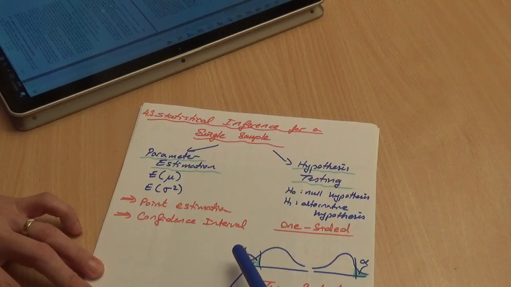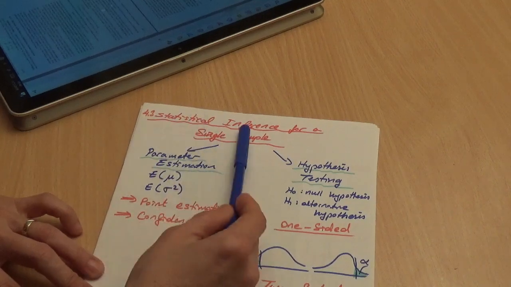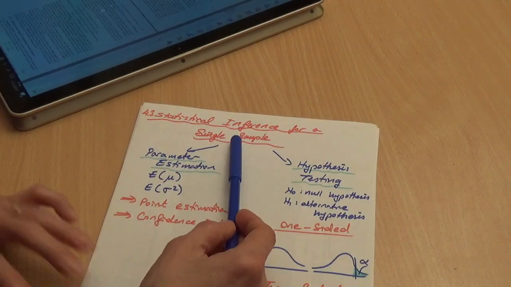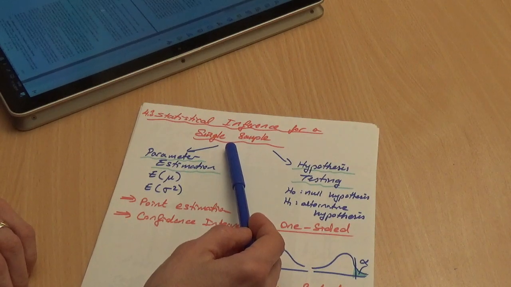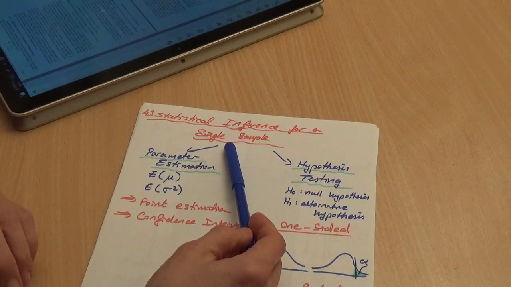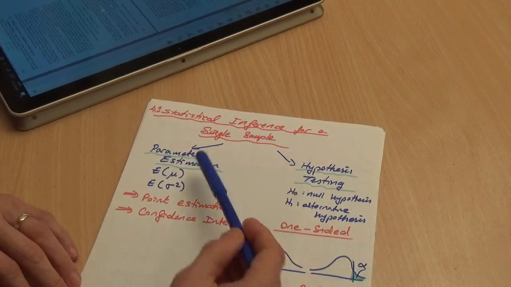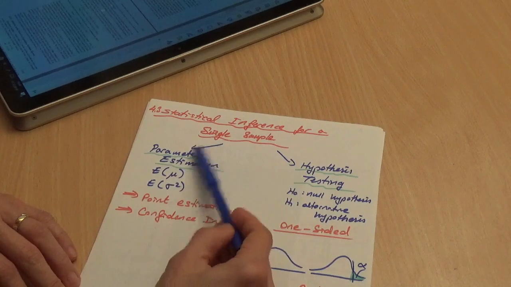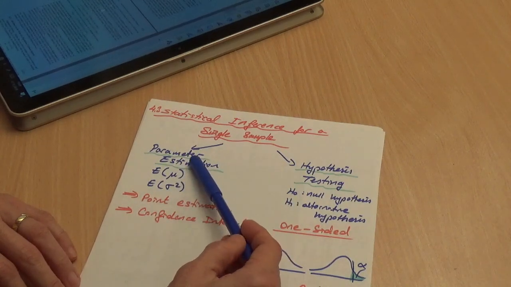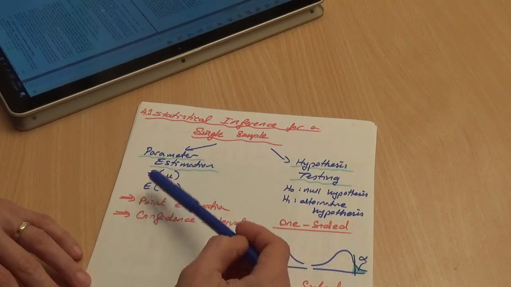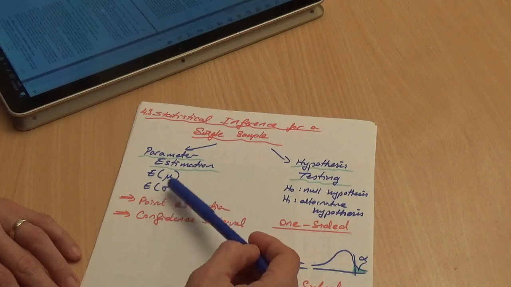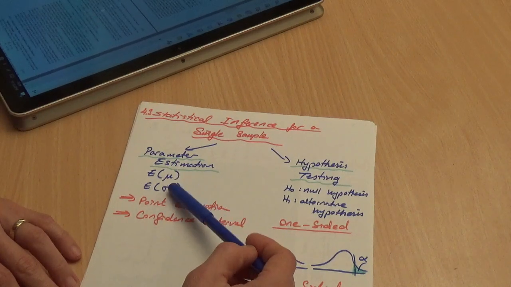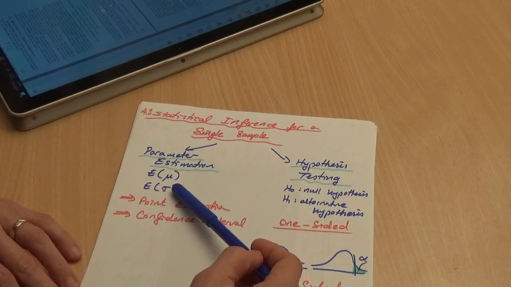Now here, at the beginning of the chapter, we have statistical inference for a single sample. So we think that there's a population, and from that population, we choose a random sample. What can we do with this sample? There are two alternatives. One is we can estimate the parameters. What are the parameters? The mean of the population and the variance of the population. So we will estimate them from the sample.